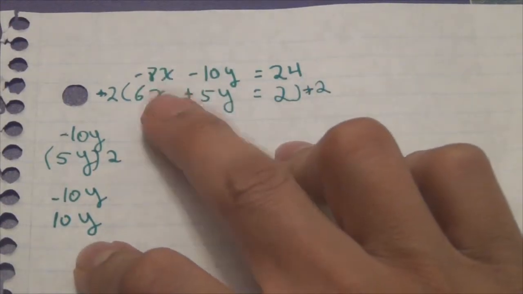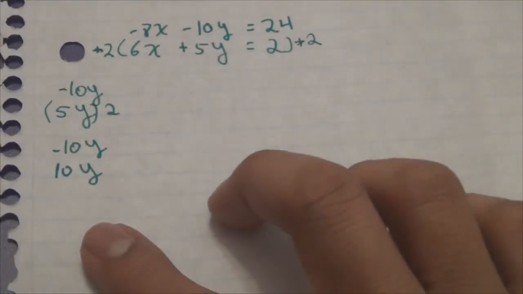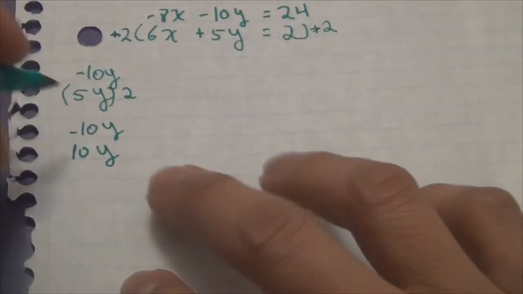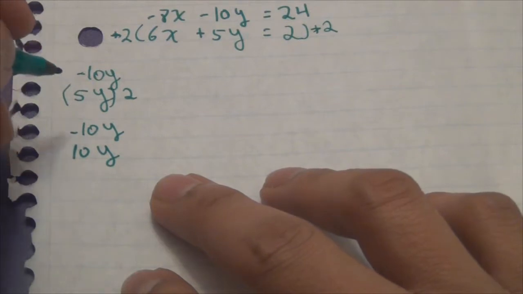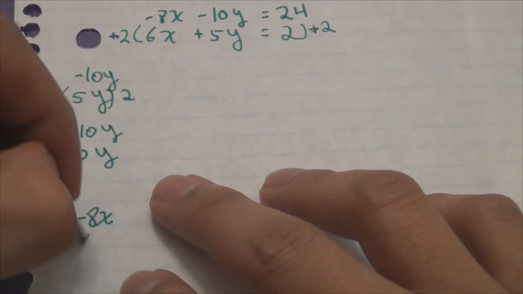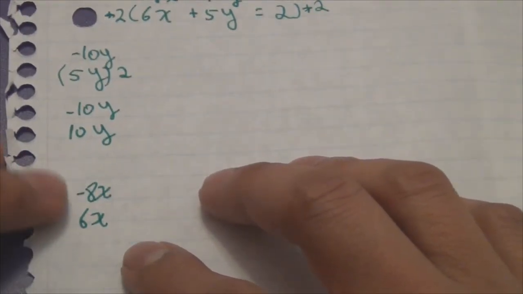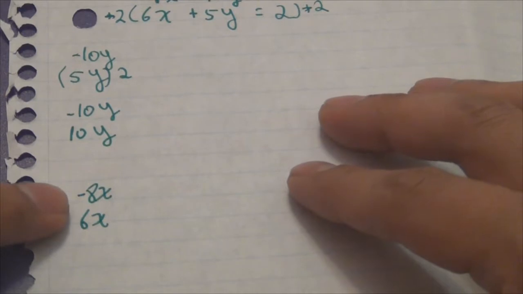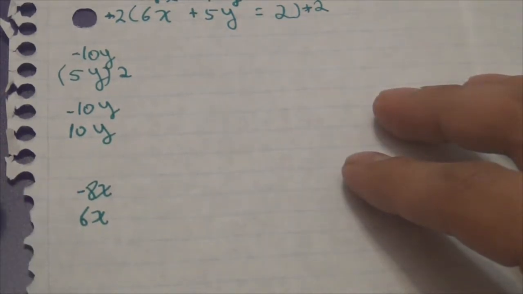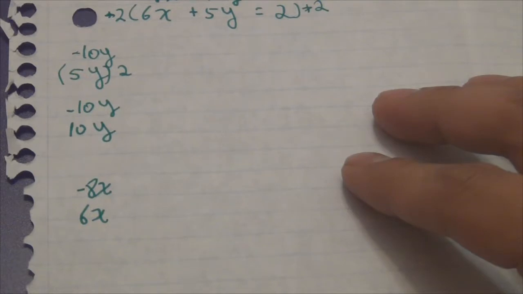If I had to eliminate the x, let me show you what I would have done. So you have a negative 8x and you have a positive 6x. So all you have to do is find a common multiple of these. Pretend that they were denominators, and where would they meet in the times tables?